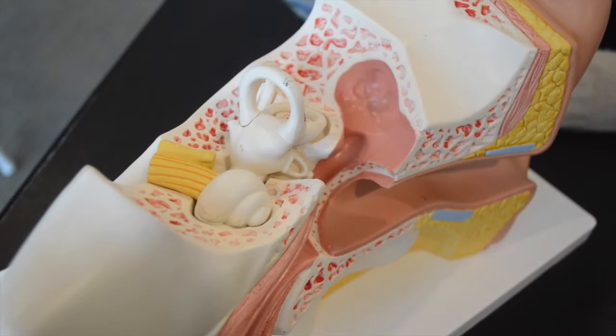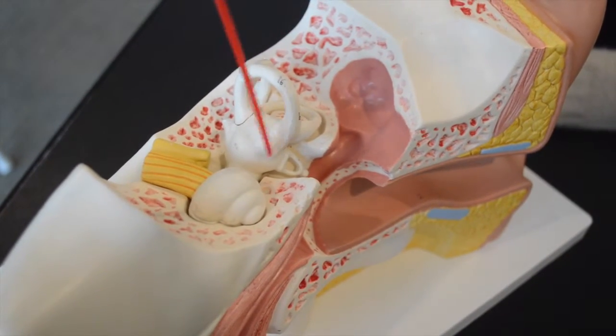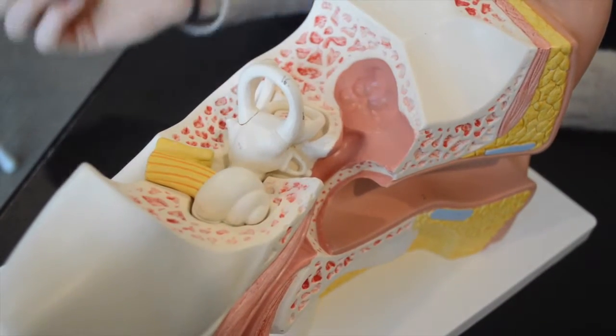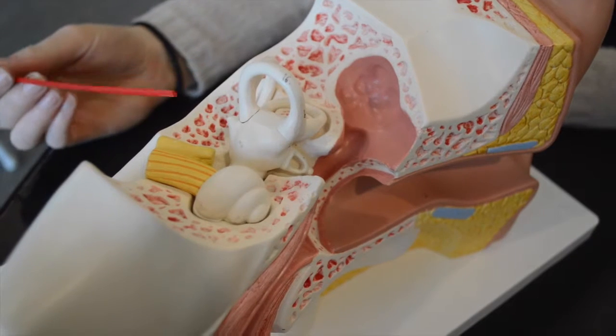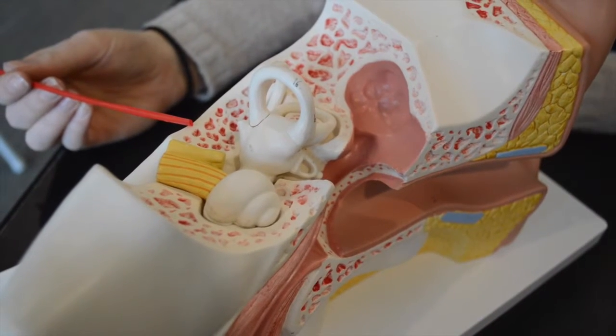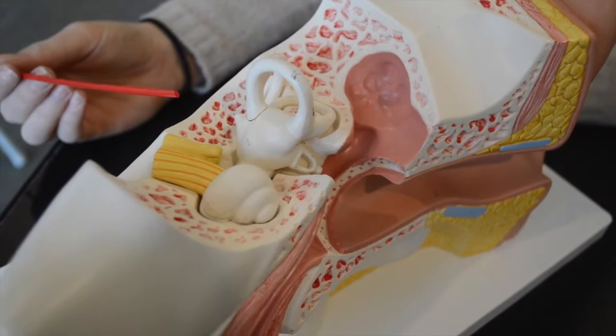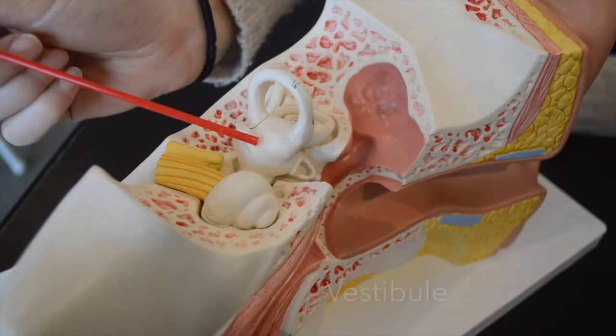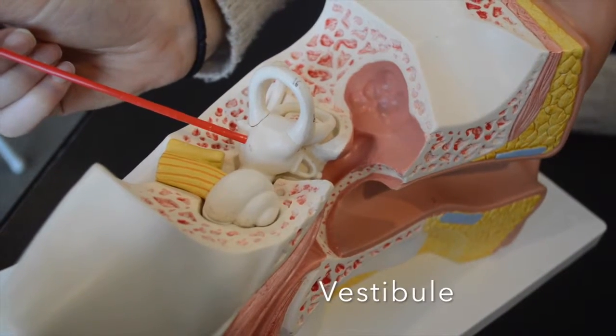The entrance to the inner ear is through the oval window, which is located behind the footplate of the stapes. The inner ear is a system of fluid and membranous canals filling a bony labyrinth that allows for mechanical energy of the ossicles to be transferred to liquid energy. Behind the oval window is the vestibule, or the front room to the inner ear.